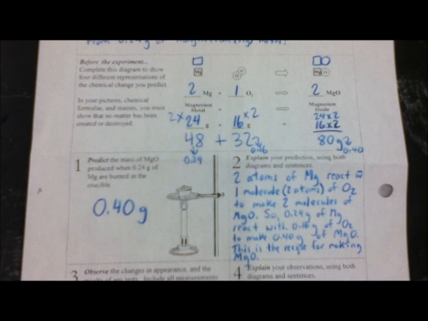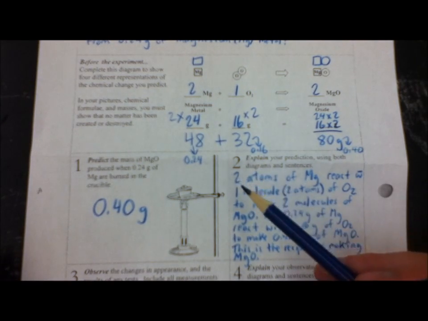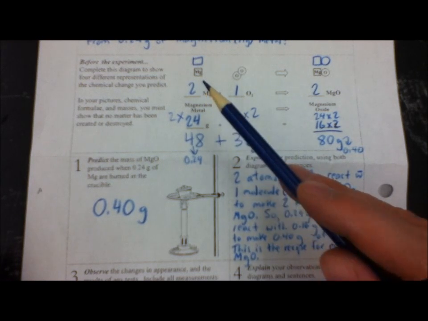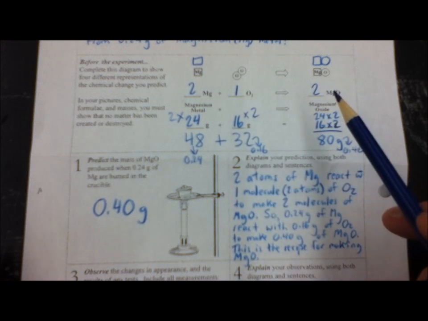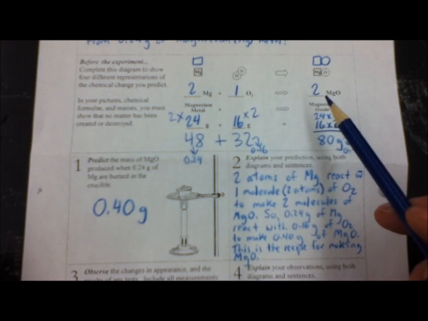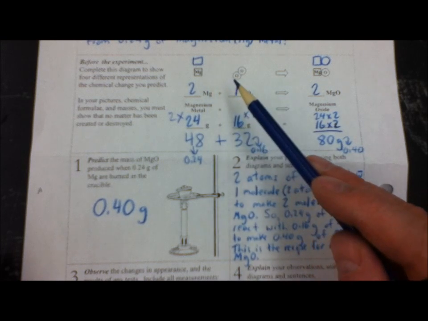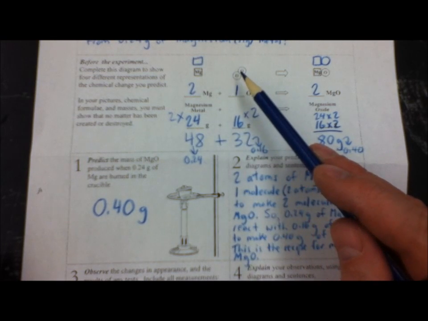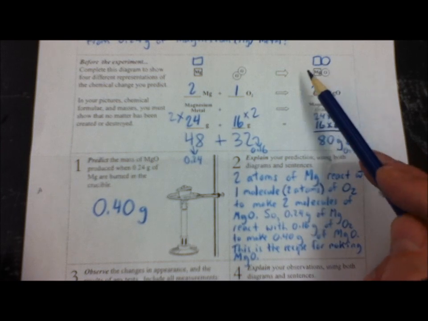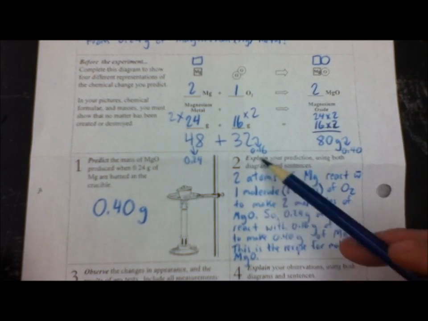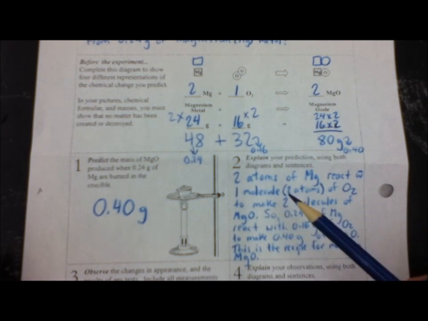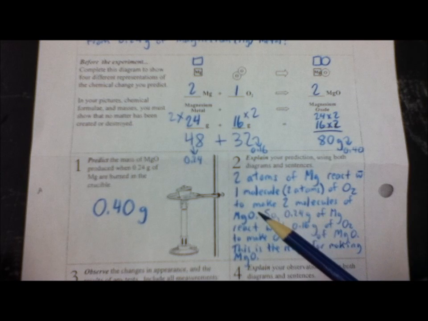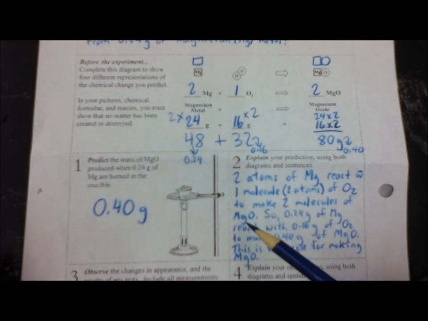Well, what is the theoretical, scientific reasoning for this? Let's look. 2 atoms of magnesium react with 1 molecule of oxygen, which is made of 2 atoms, and we get 2 molecules of magnesium oxide. So this atom joins to that atom, and that joins to that one, to make 2 molecules of magnesium oxide. So we can write in our explanation: 2 atoms of magnesium react with 1 molecule, or 2 atoms, of oxygen to make 2 molecules of magnesium oxide.